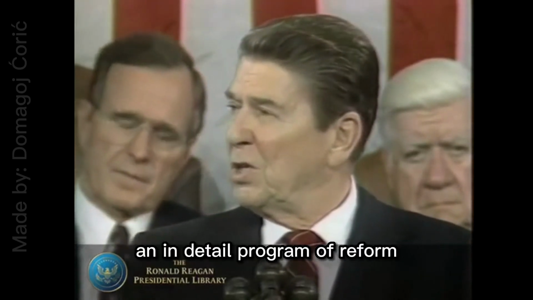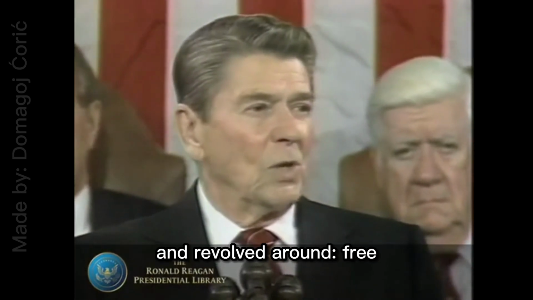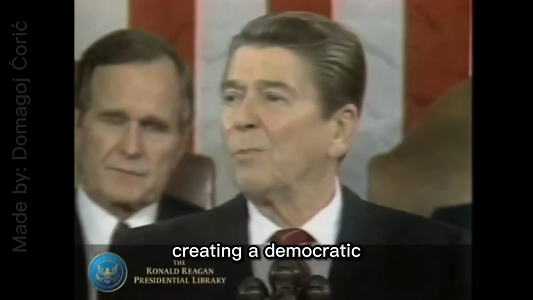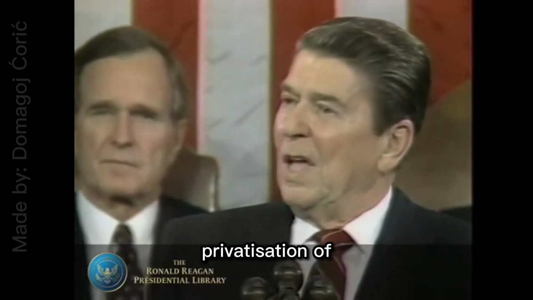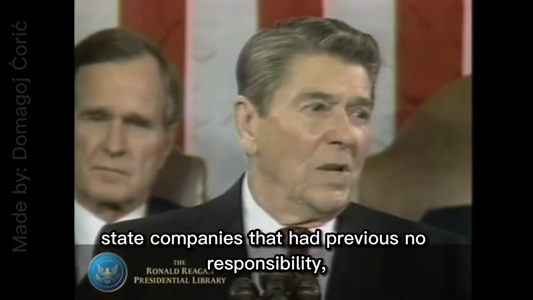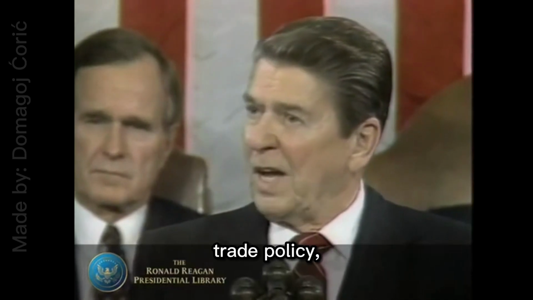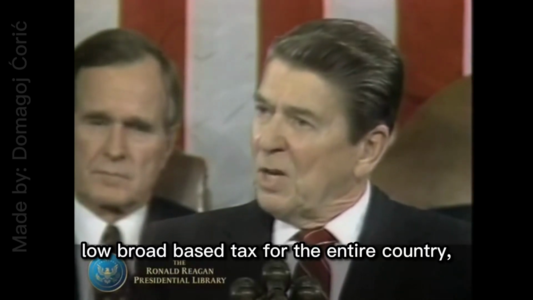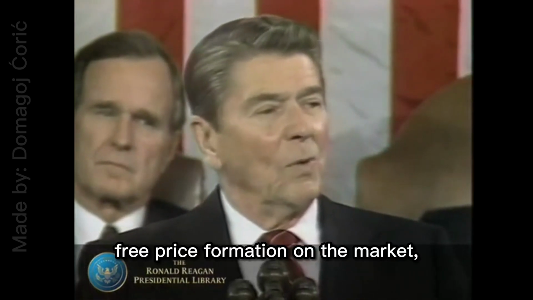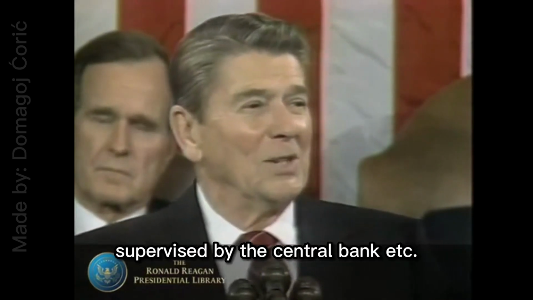Marković made an in-detail program of reforms that were meant to solve the dying Yugoslav economy and revolved around free market, ending the state interference in the economy, creating a democratic system and pluralism, privatization of state-owned companies, placing managers in charge of the state companies that had previously no responsibility, liberalization and deregulation of the trade policy, low broad-based tax for the entire country, lowering the percentage of beneficial retirements, free price formation on the market, free banking system that is only supervised by the central bank, etc.